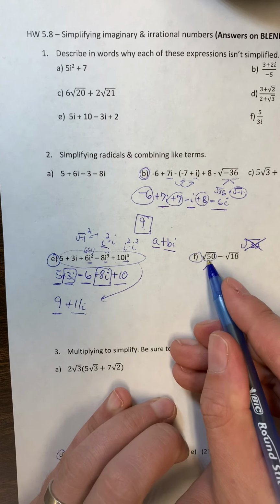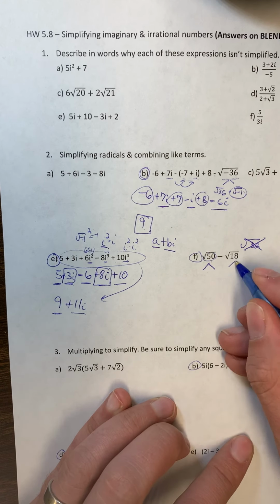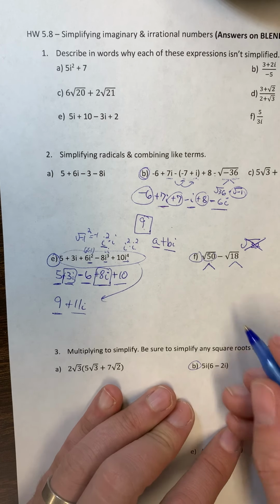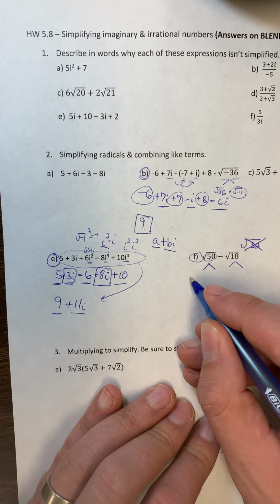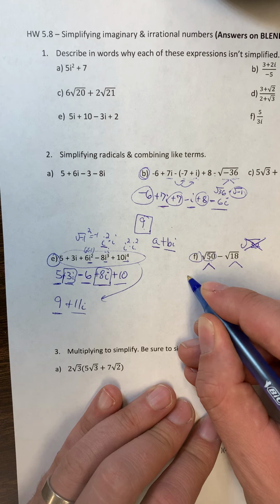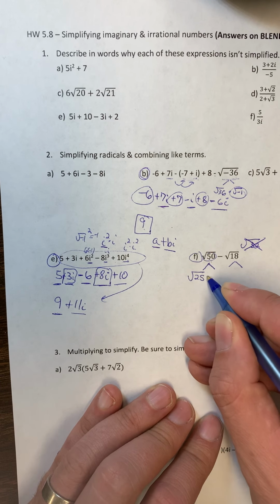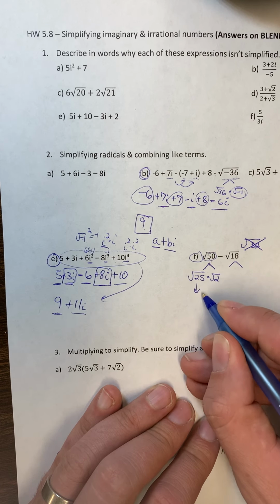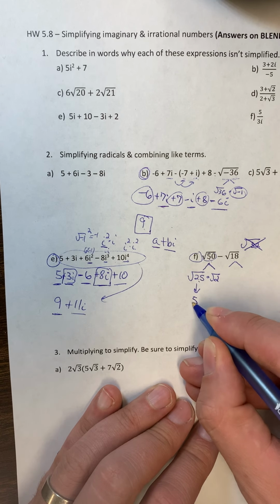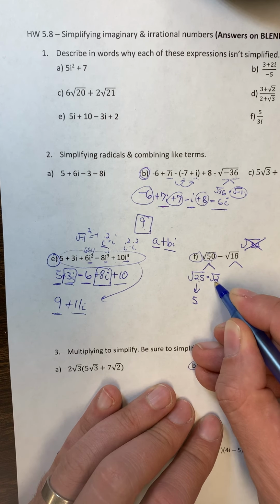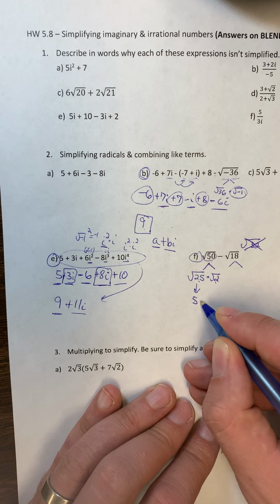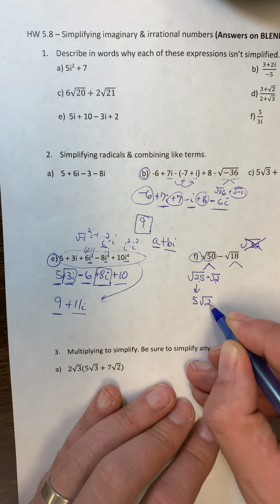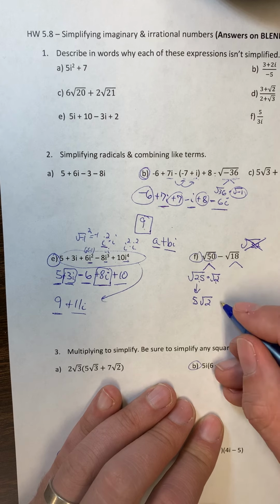We're going to look for a perfect square number that goes into 50 and a perfect square number that goes into 18. A perfect square number that goes into 50 is 25. And so the square root of 50 can be split up into the square root of 25 times the square root of 2. The reason this is helpful is because the square root of 25 is 5. The square root of 2 can't be simplified, so we get 5 times the square root of 2, which we just write next to each other, and it means multiply.